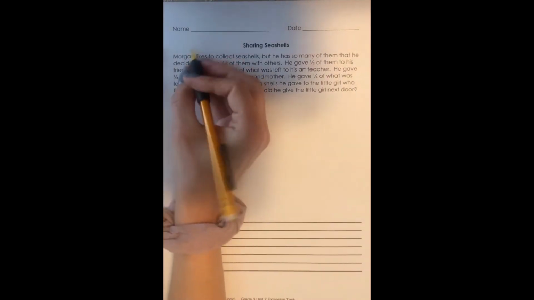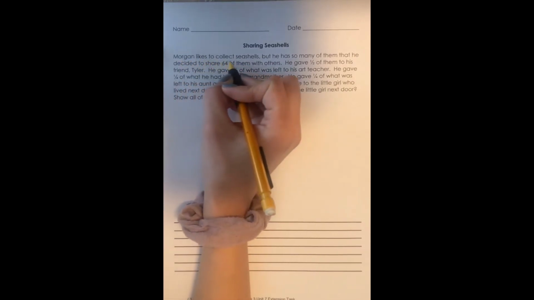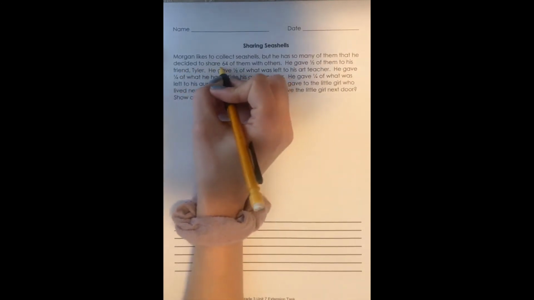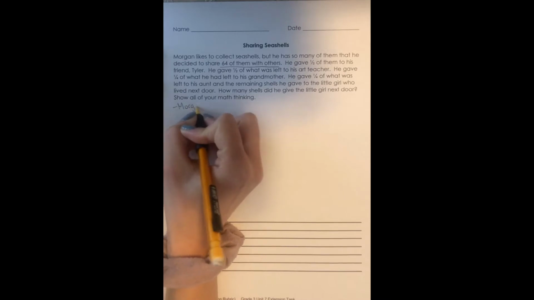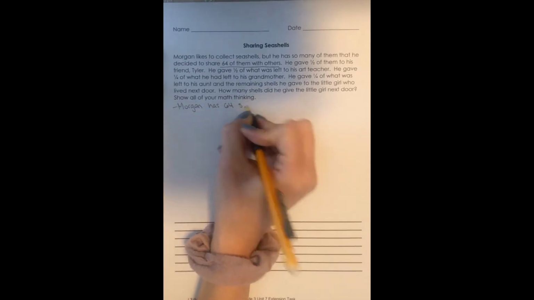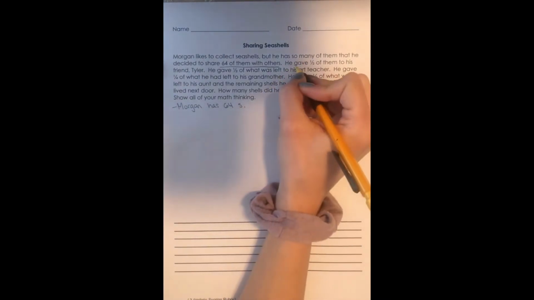So what I'm going to do is reread it and see what I need to take notes on. Morgan likes to collect seashells, but he has so many of them that he decided to share 64 of them with others. So I'm going to write Morgan has 64 shells, and I'm going to write S to stand for shells.